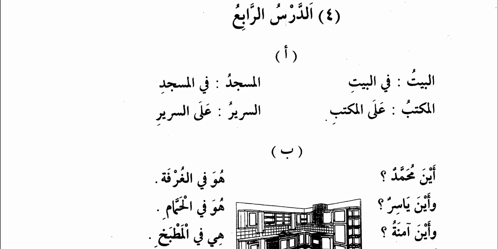This is book number 1 and lesson number 4. I'm trying to complete all the lessons from Madina book 1, 2 and 3. Inshallah you will be seeing videos I'll be uploading, but it may take some time, but inshallah I will upload all the videos from the lessons of Madina book 1, 2 and 3. Let's get started with the lesson.